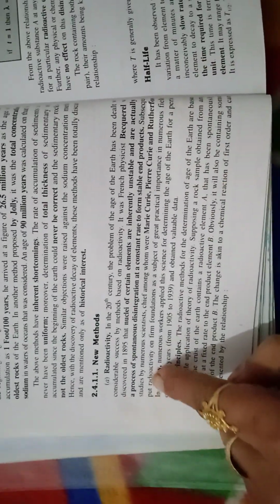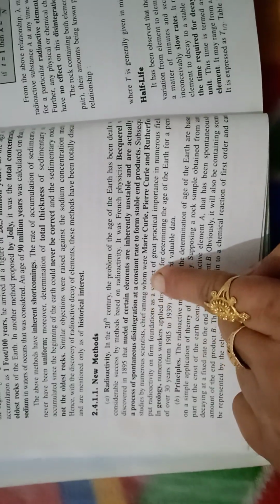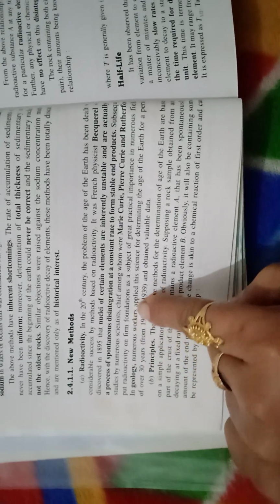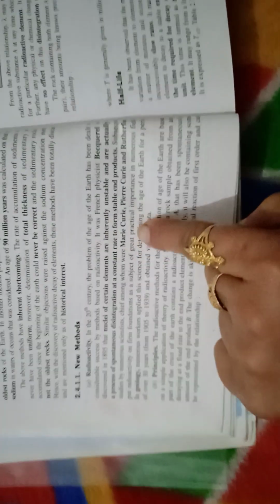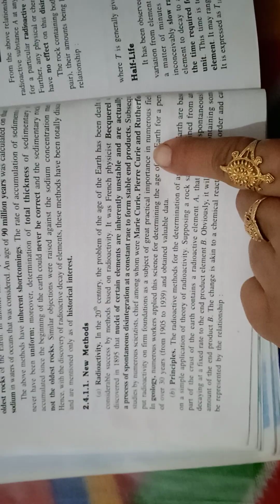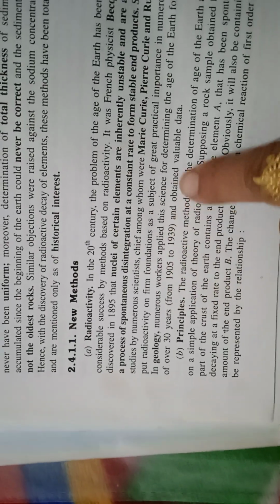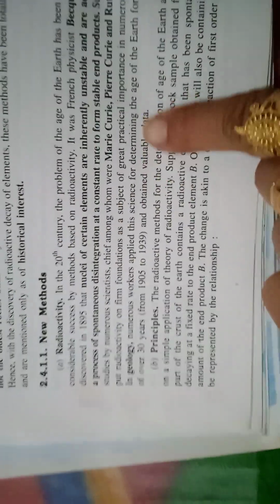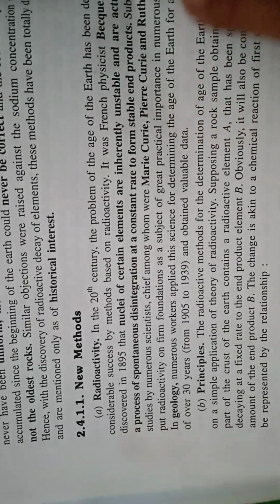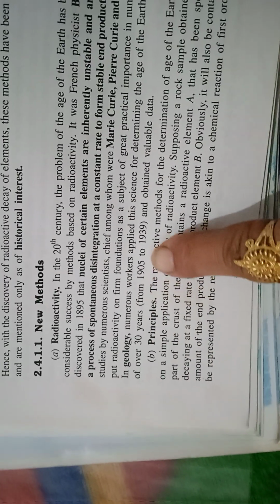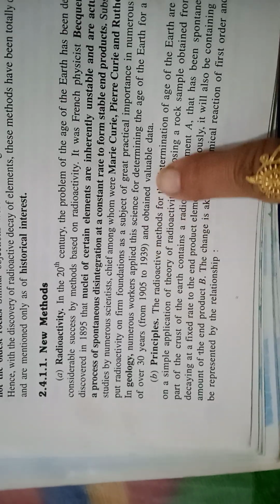Subsequent studies by numerous scientists, chief amongst whom were Marie Curie, Pierre Curie, and Rutherford, put radioactivity on firm foundations as a subject of great practical importance in numerous fields. In geology, numerous workers applied this science to determining the age of the Earth for a period of over 30 years, from 1905 to 1939, and obtained valuable data.